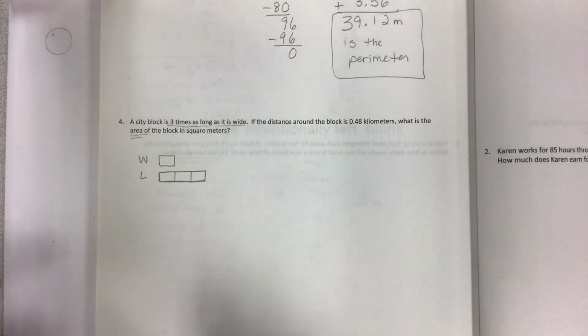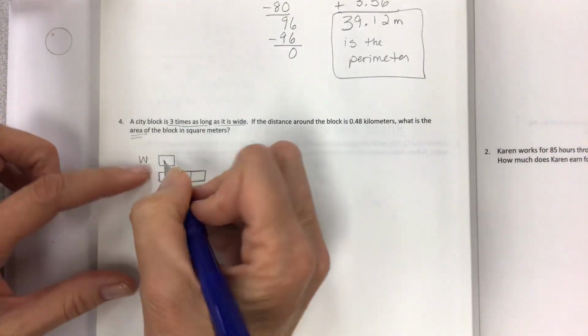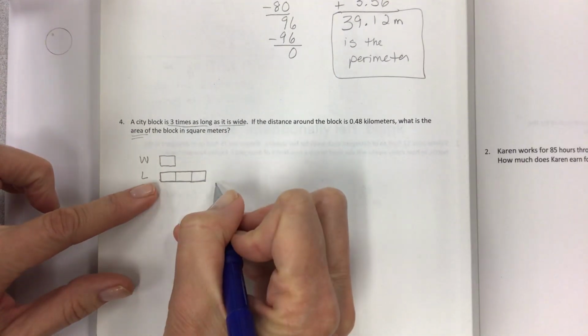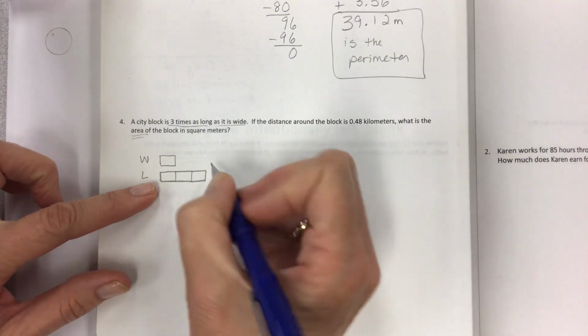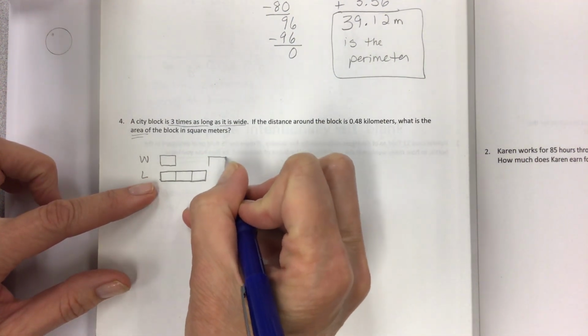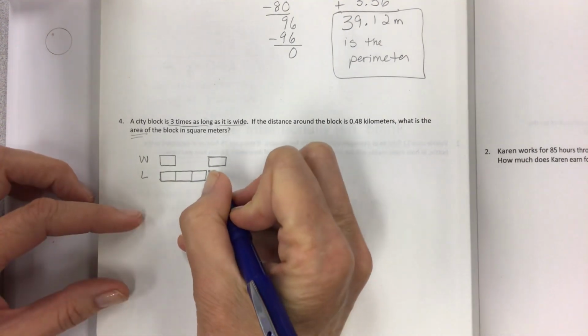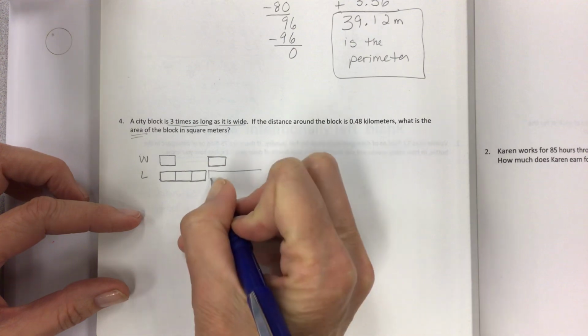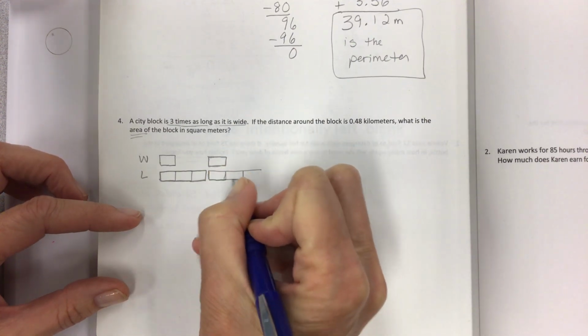Okay? Now if I have a block, it's going to be a rectangular shape, and this is one side and this is the other. But you have to get all the way around to get the perimeter. So there's actually the other side. Okay, that's the other width, and then there's the other length, which is the other side, and then 2 more.